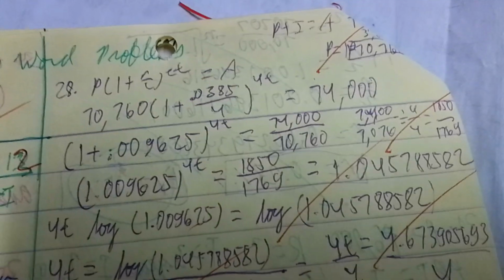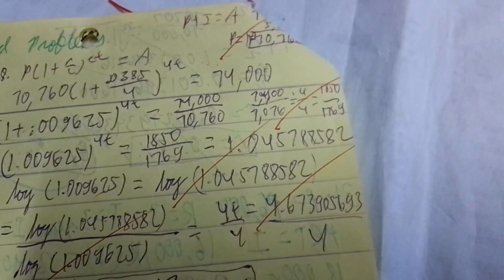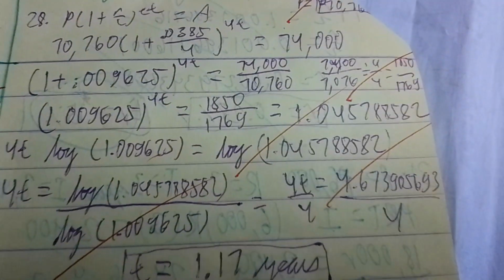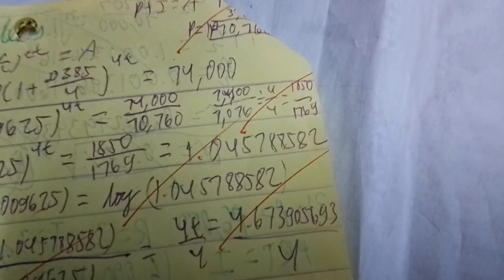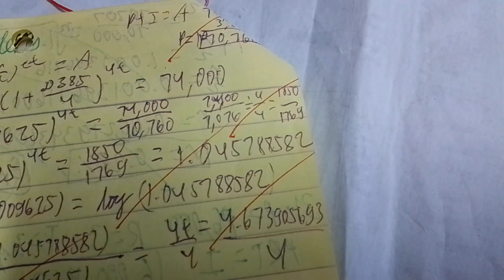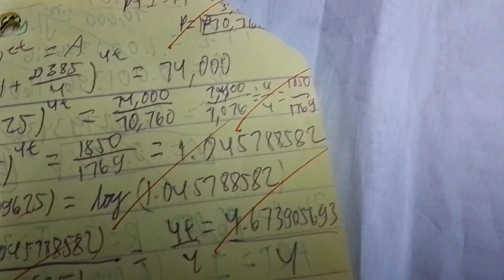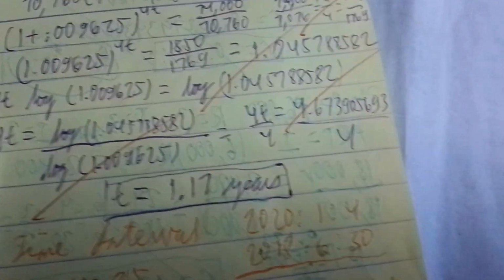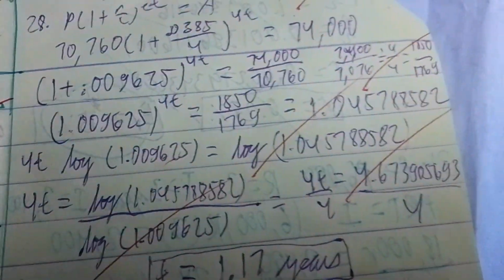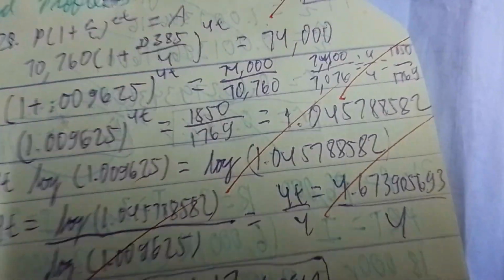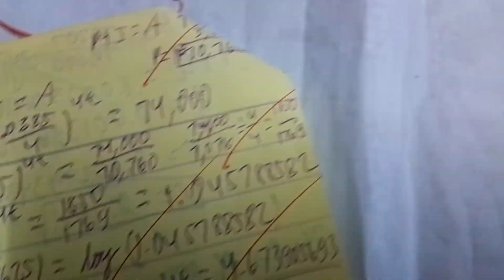So now I get this one, and then I get this value. So I get it divided by 4, the 4.367. So when I did that, I get 40t equivalent to 4.673905699203 divided by 4. And you're supposed to get 1.16, which is the same as 1.17. So that's the answer. Okay? That's it. Next, for number 9.